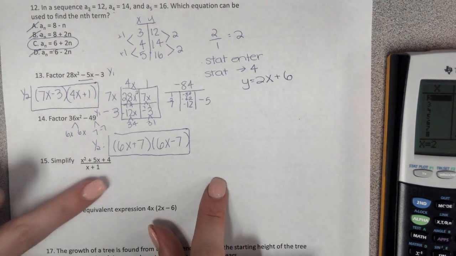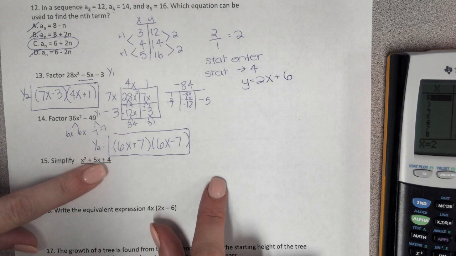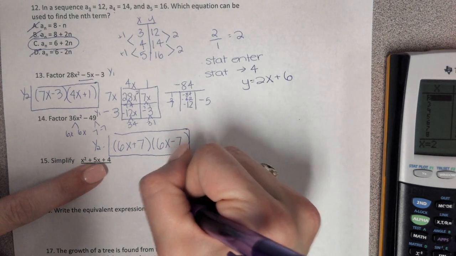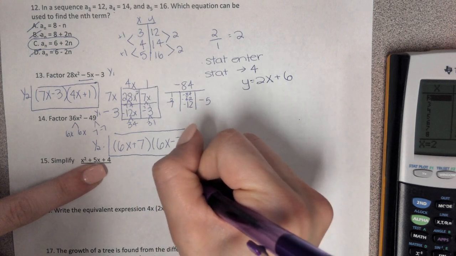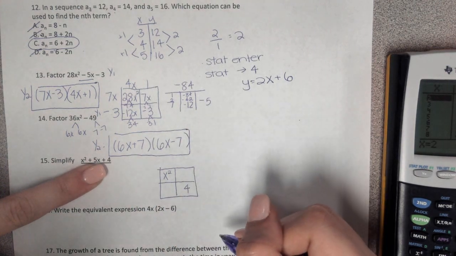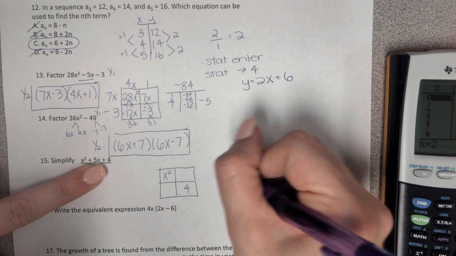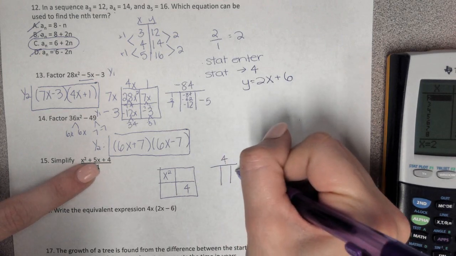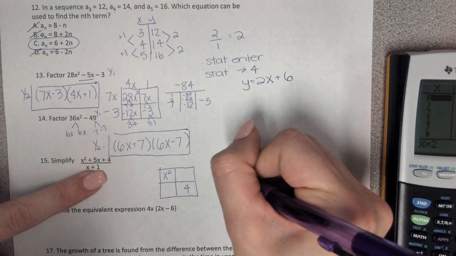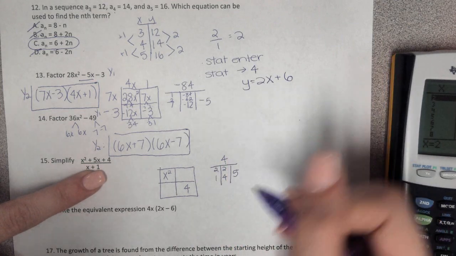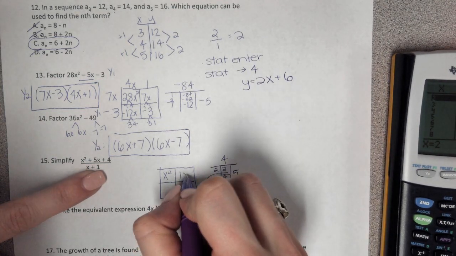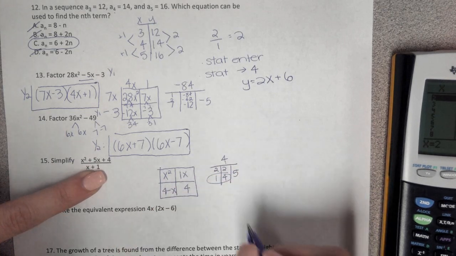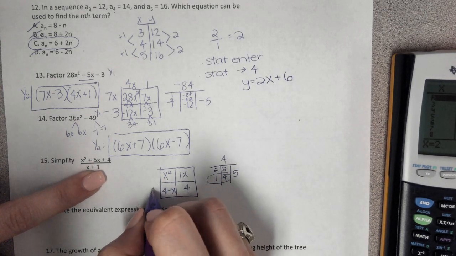To divide, I told you to cover up the bottom and treat it as two separate problems. So I need to put this in the box. The first term is your x squared. The last term is the 4. So I need to find the factors of 4 that add to give me 5. So that's 2 times 2, or 1 times 4. 1 times 4 add to give me 5. So 1x, 4x.